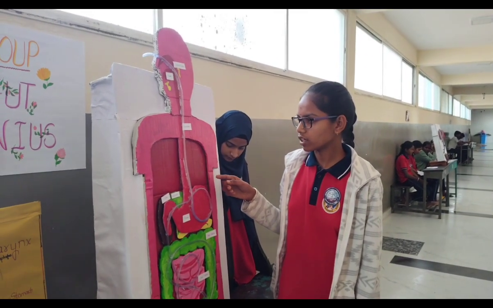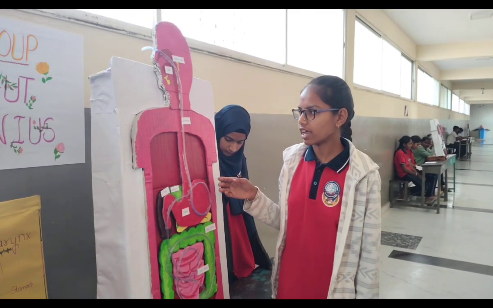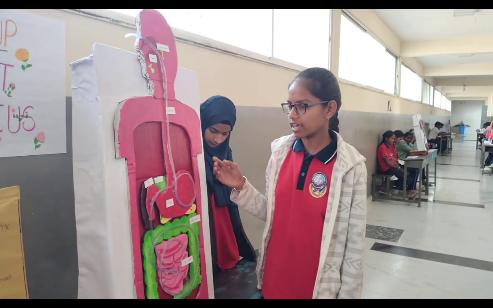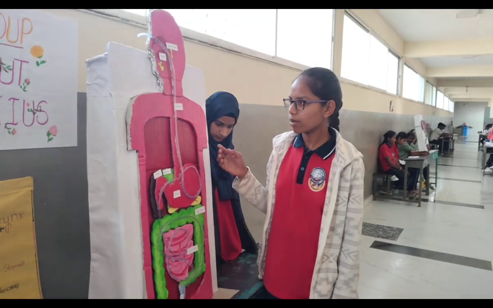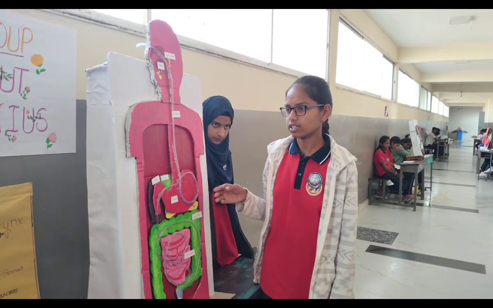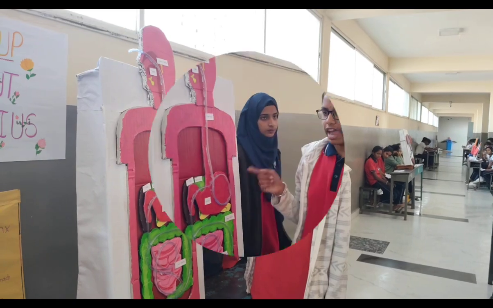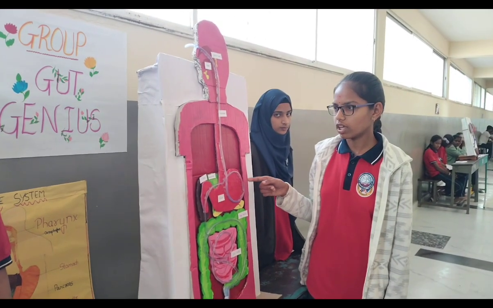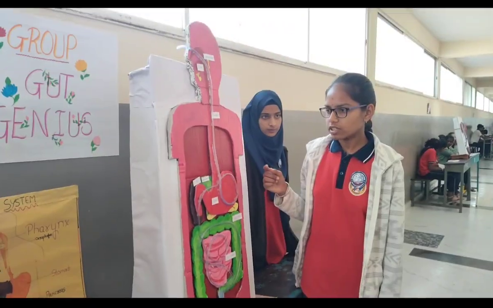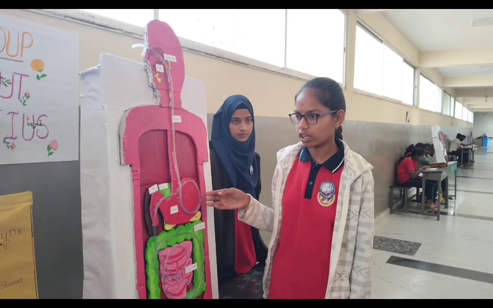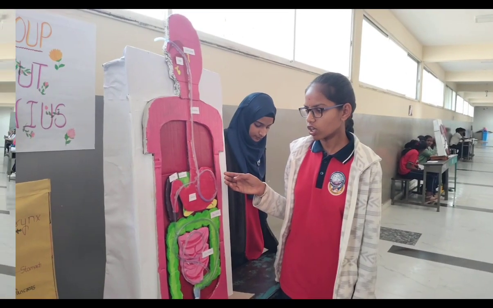The wall of the stomach has a gastric gland. This gastric gland secretes HCl, pepsin, and mucus. Function of the HCl: HCl is an acid that enters the stomach along with the food. Pepsin is an enzyme which digests the protein. Mucus protects the stomach.